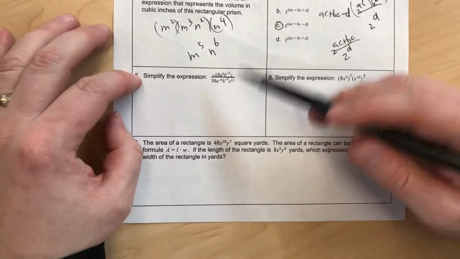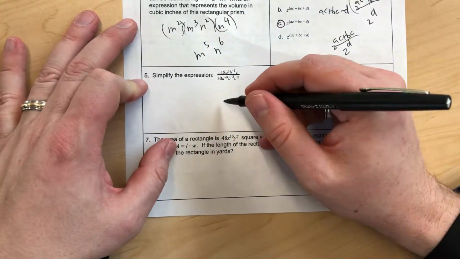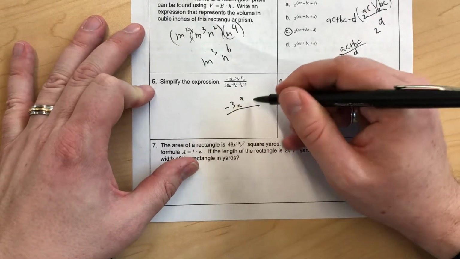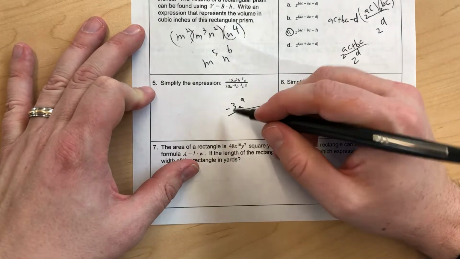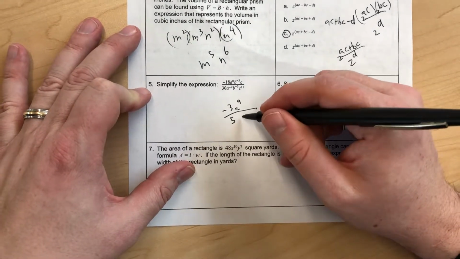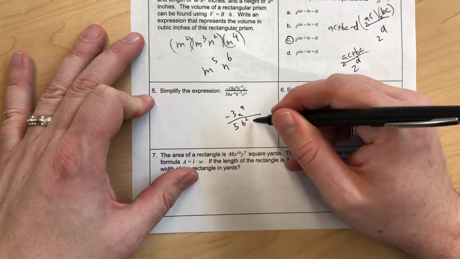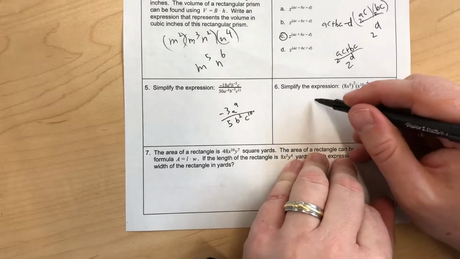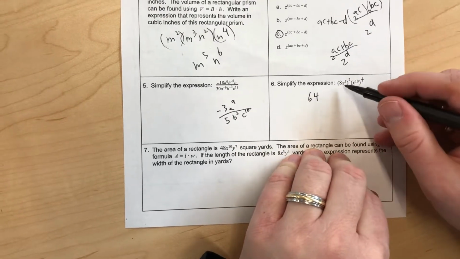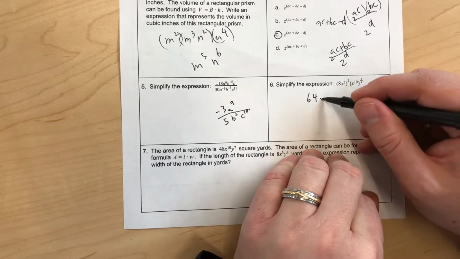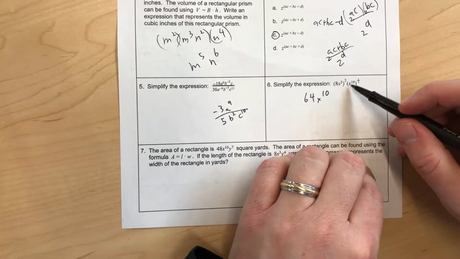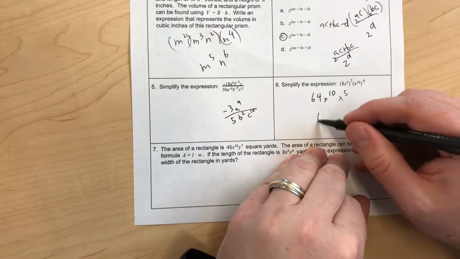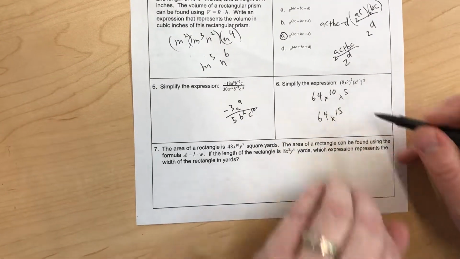Most of this is more of the same. Number 5 works just like number 1. It should be negative 3 a to the 9th over 5 b squared c to the 10th. On number 6, when we square, that's 64, because 8 times 8 is 64. X to the 5th squared, we multiply, that's x to the 10th. X to the 10th to the 1/2 power. We multiply 10 by 1/2, we get the 5th, that's 64 x to the 15th.